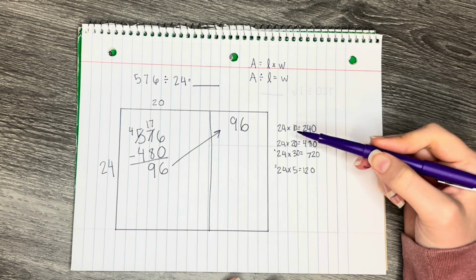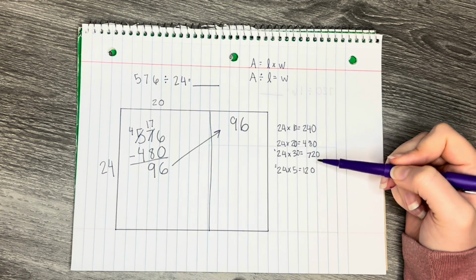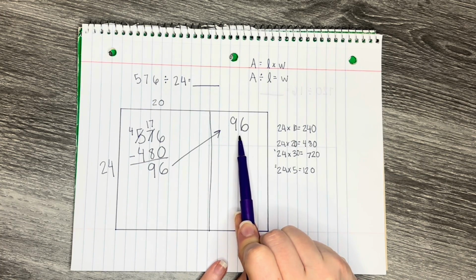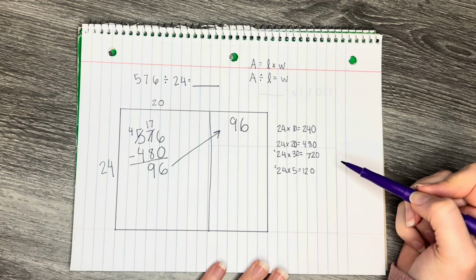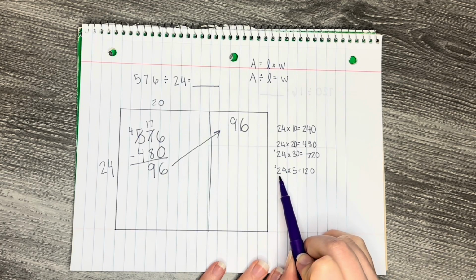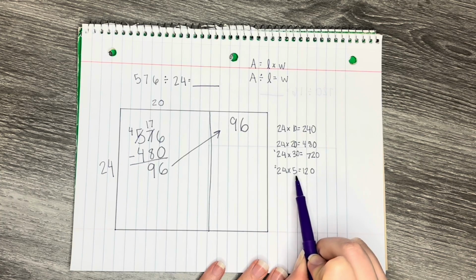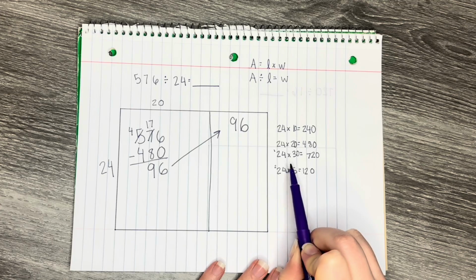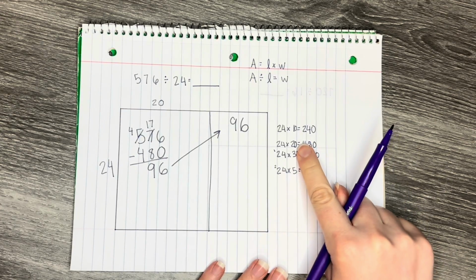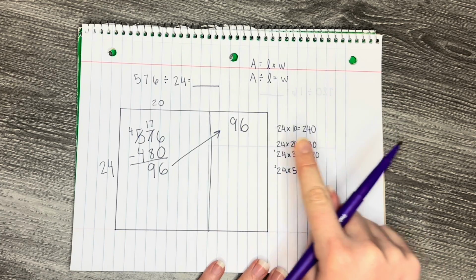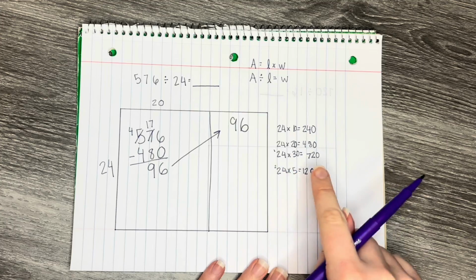Okay, so I'm going back over here to my division menu, trying to find something as close as possible to 96. So right here, I have that 24 times 5 gave 120. That is too large, so I'm going to multiply by something smaller than 5. Here I have already done 24 times 3. Remember, without that 0, 24 times 3 was 72. And that's lower than this. So now I'm going to try something in between.